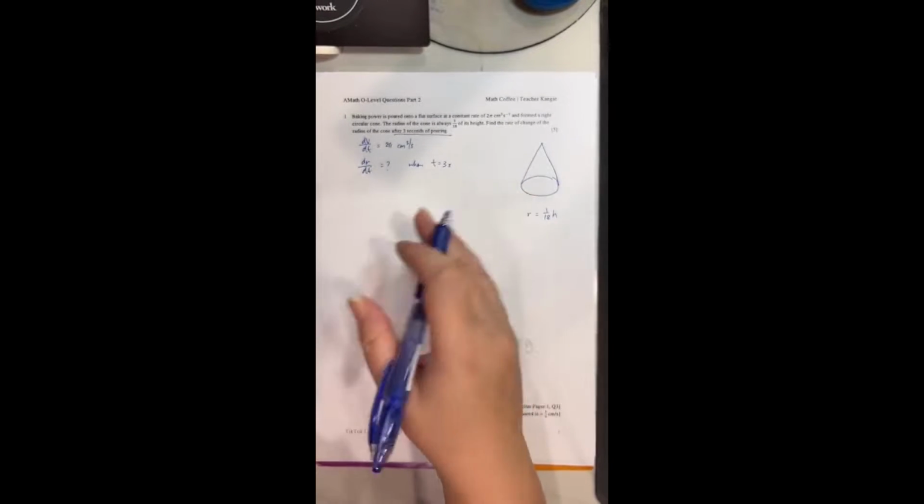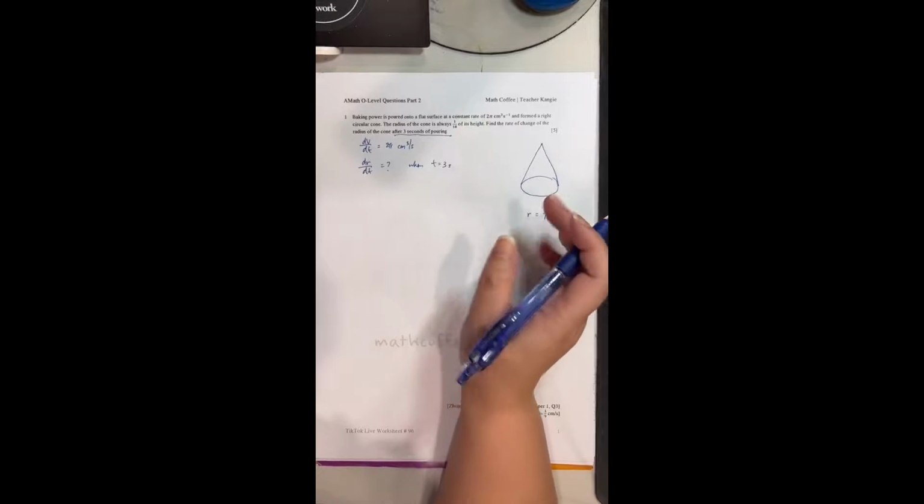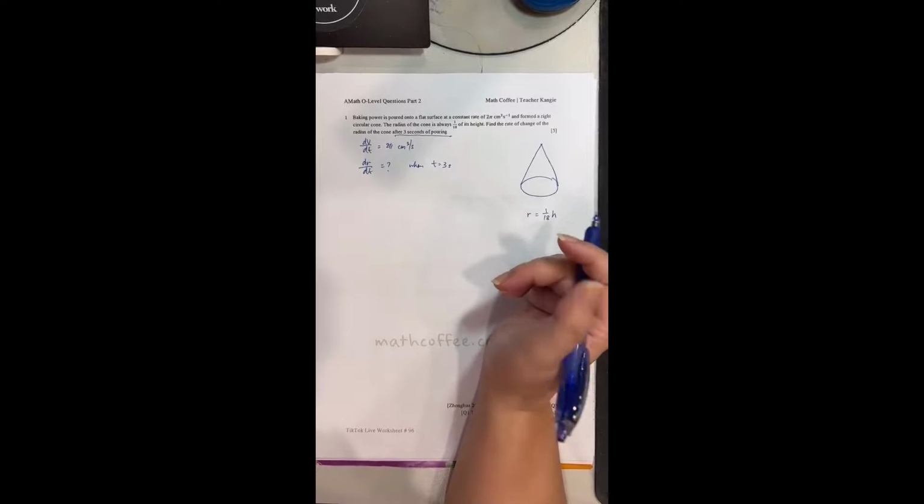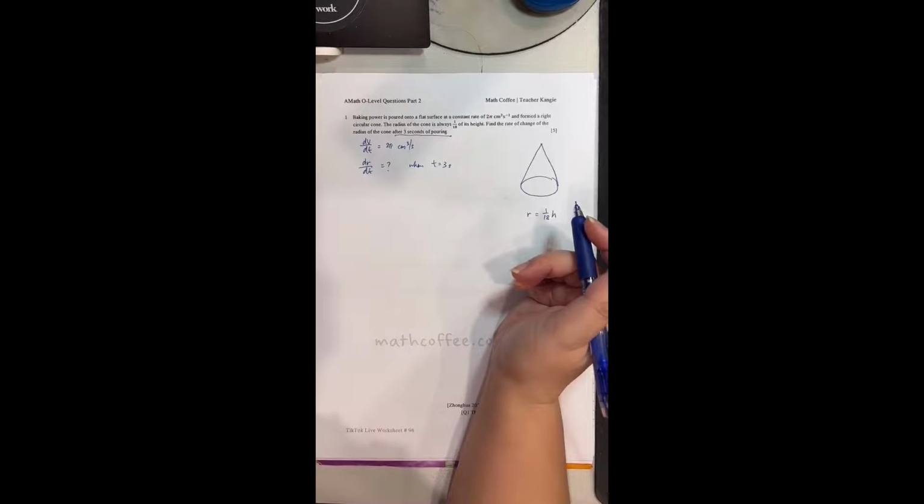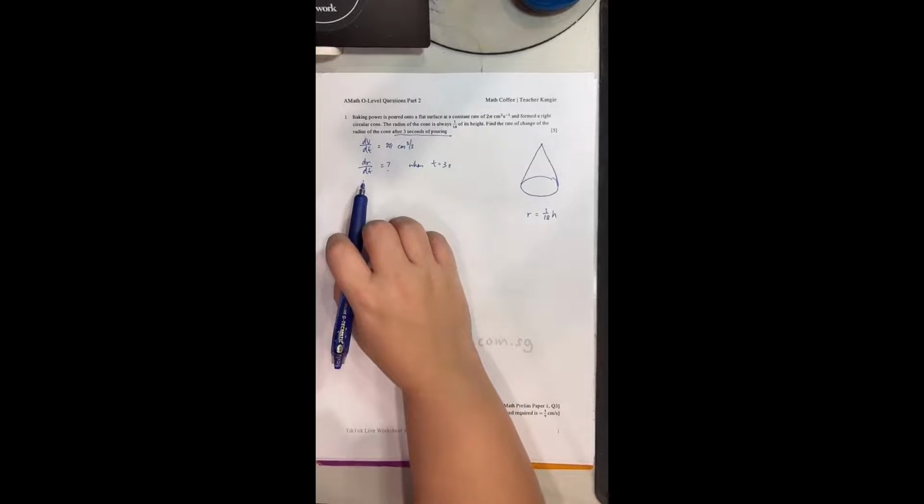Yes, if they never ask for exact, then you can just approximate, but if it's surds, that means you definitely have to leave it in surds. If it's a surd question, of course I have to leave it in surds.